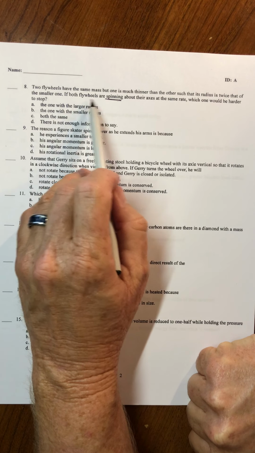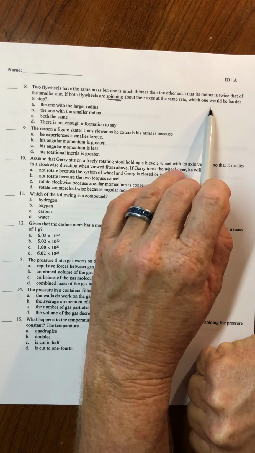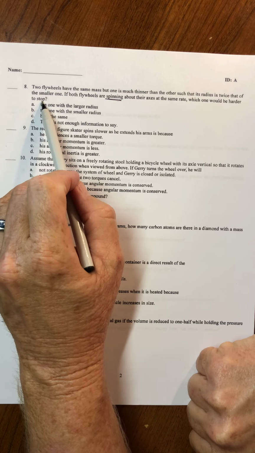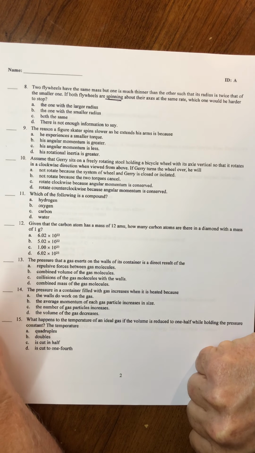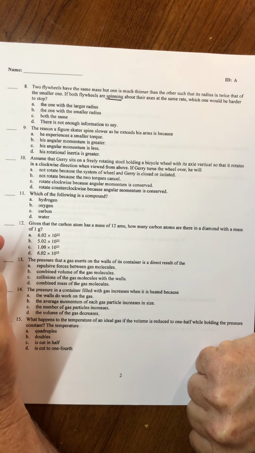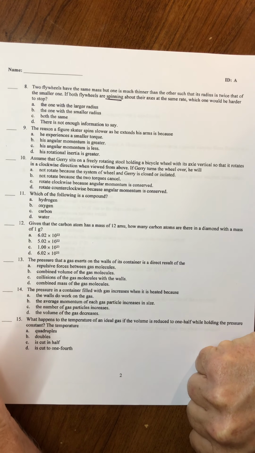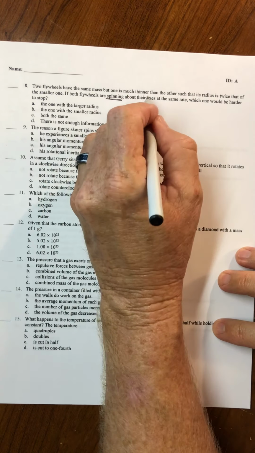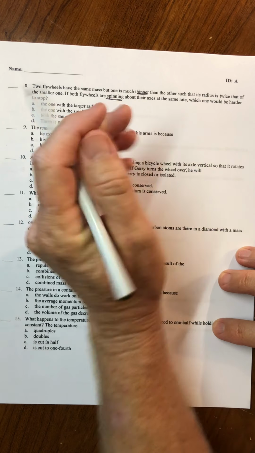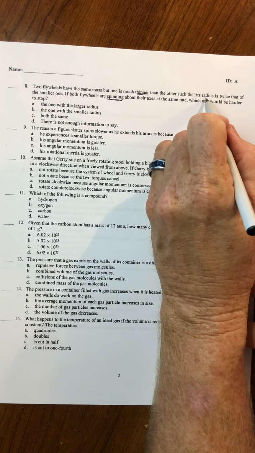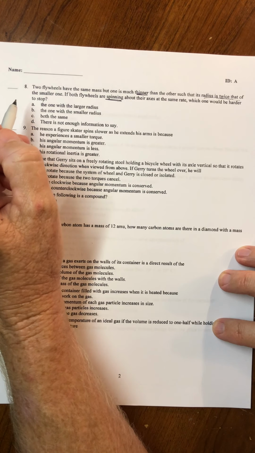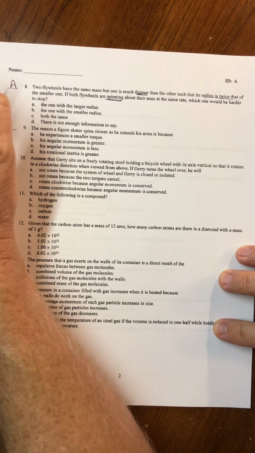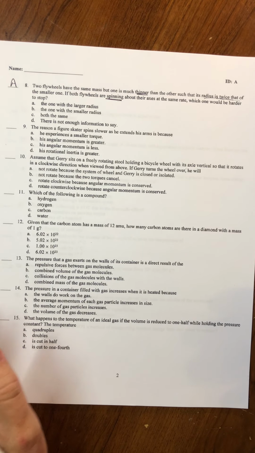But hopefully what you get out of this is that there's 2 of them and you're comparing them, and it says if both flywheels are spinning about their axis at the same rate, which one would be harder to stop? And so that's indirectly saying which one would have the larger rotational inertia. And as I explained on problem 7, the one with the weight further out. They have the same mass, but it's more than mass, it's where the mass is located. So the thinner one, it's got to be thinner to have the same mass, which has its mass with twice the radius would be the harder one. And so the one with the larger radius.